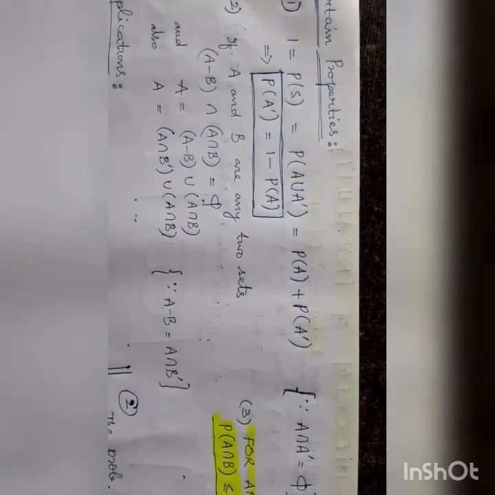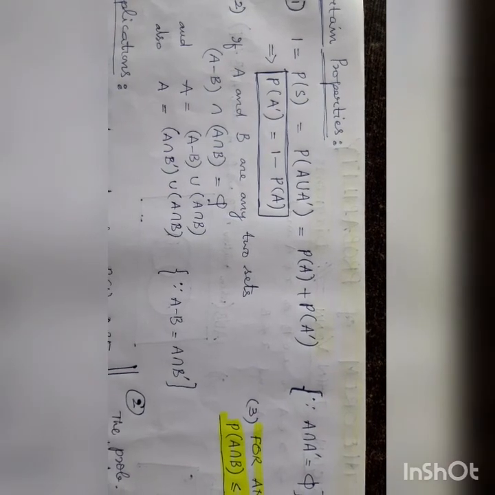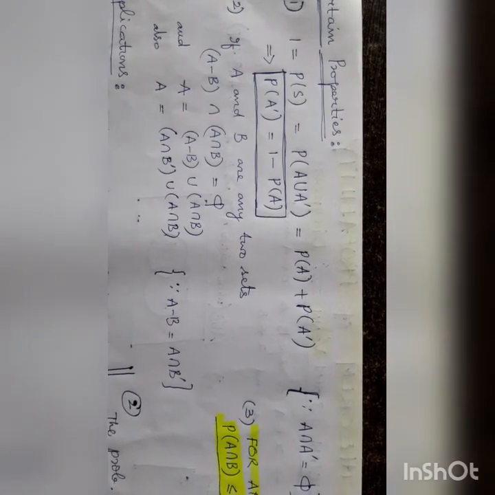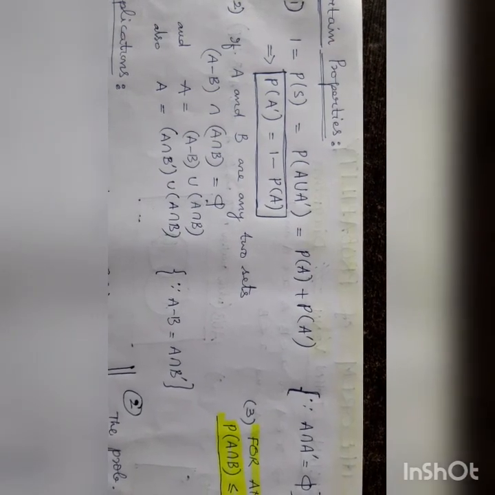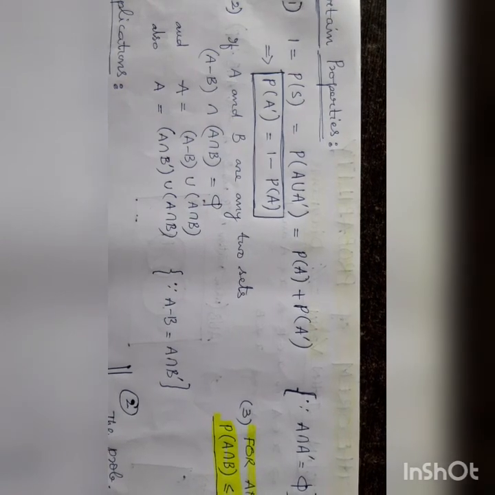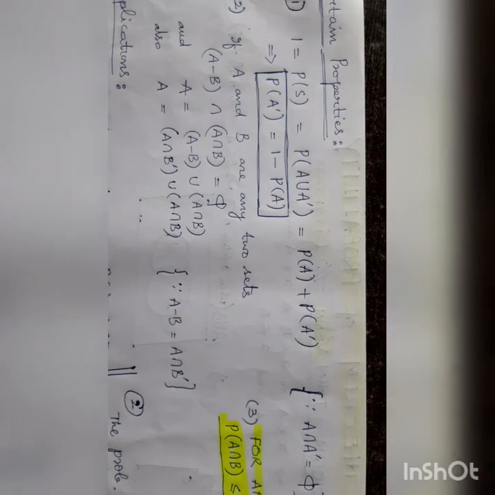A and A dash are mutually exclusive. A is one part, one set. A dash is another set. Totally, if we add them, A union A dash equals the sample space.